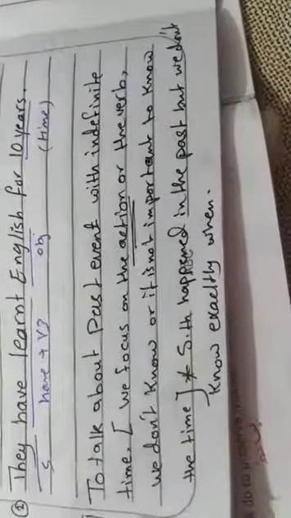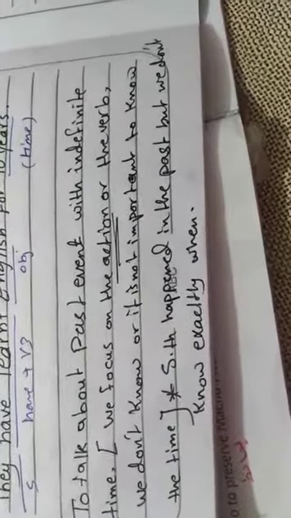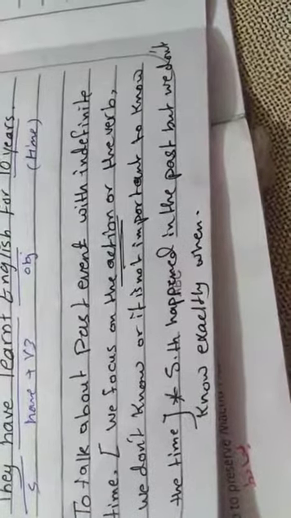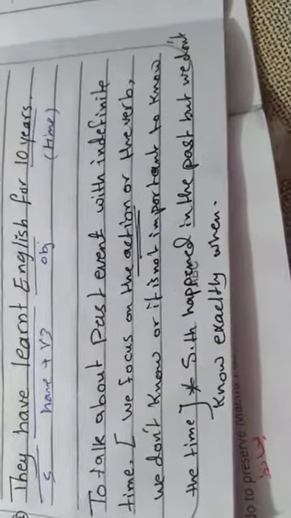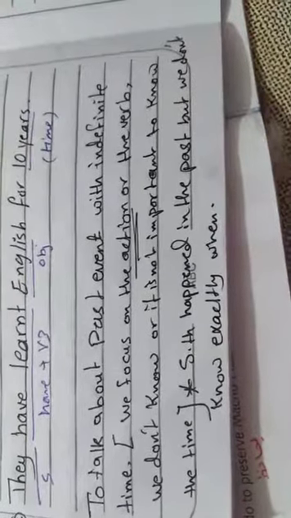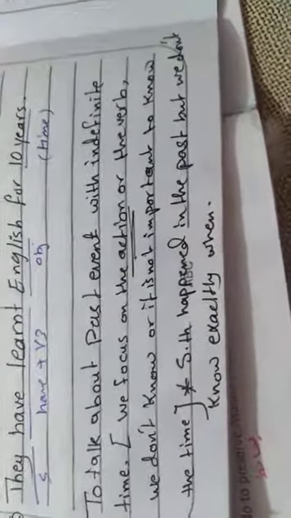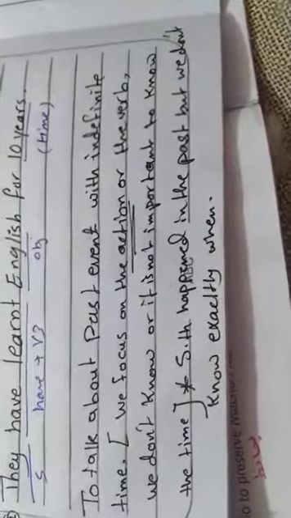The second one is to talk about a past event when you are focusing on the event or the action itself. You are not giving any attention to the time. So we use present perfect to talk about a past event with indefinite time.